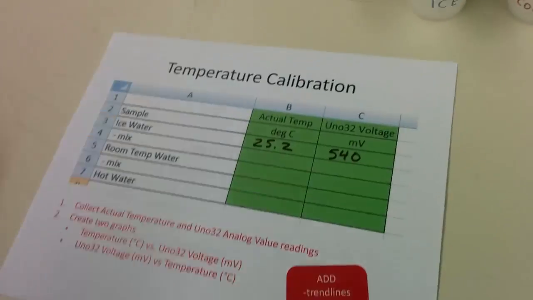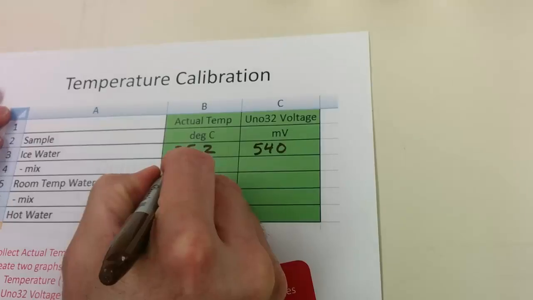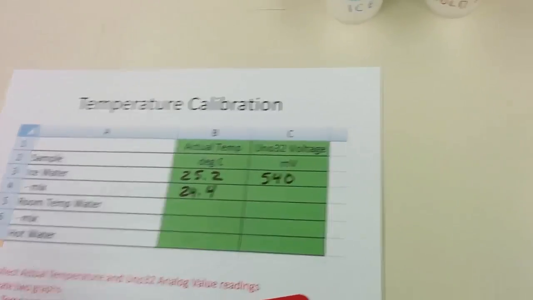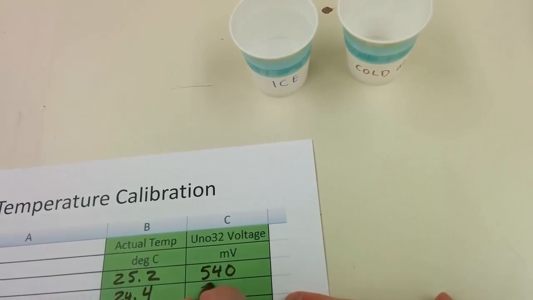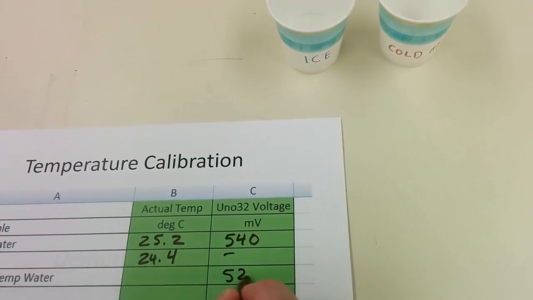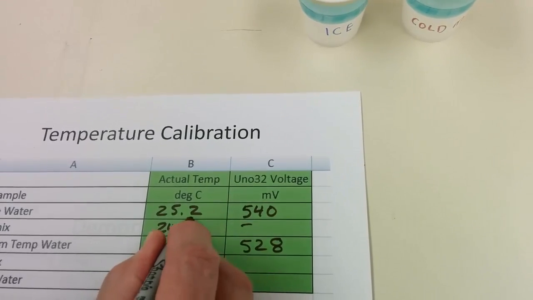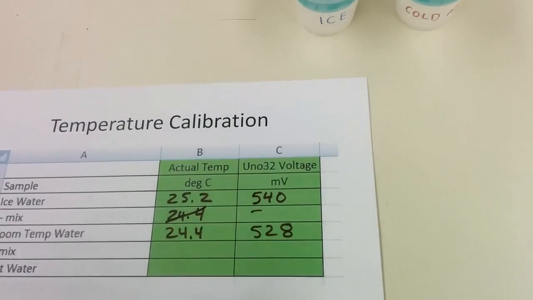All right, so let's take a look at this. I'm seeing 24.4 and 528. Oops, sorry, 528. Sorry, put that in the wrong spot. That's 24.4. So I have to fix that.